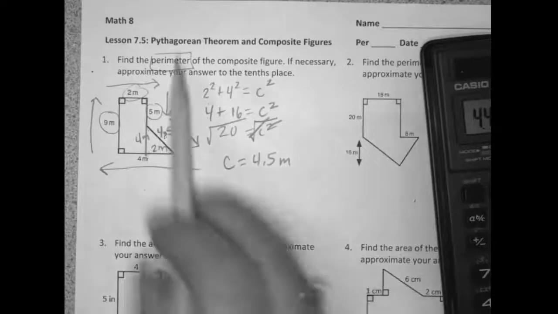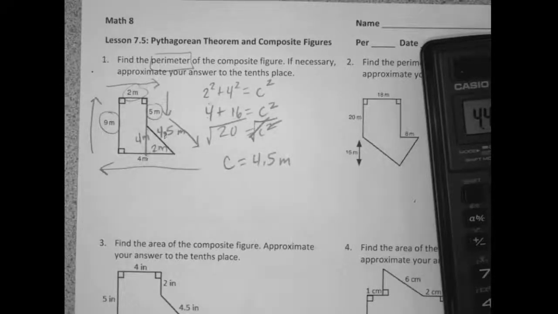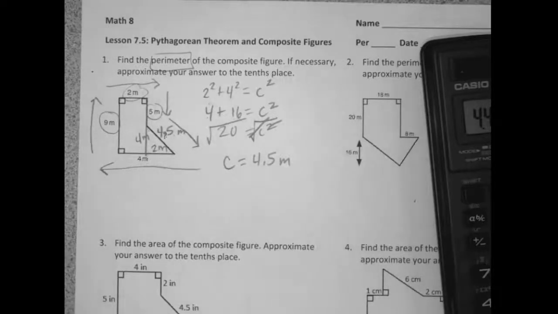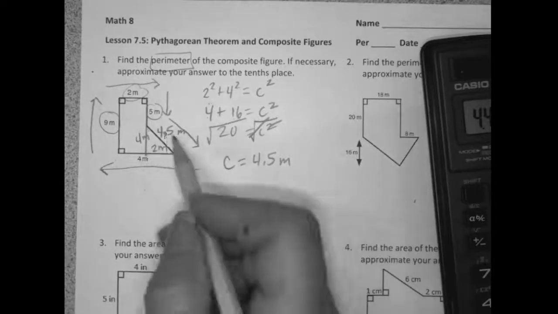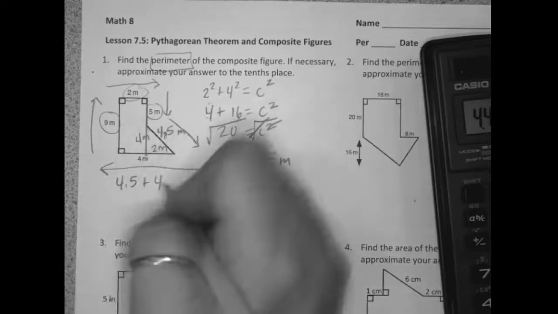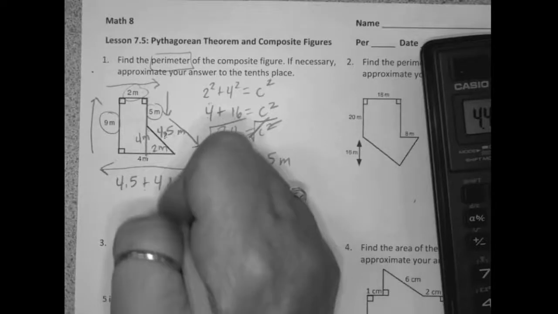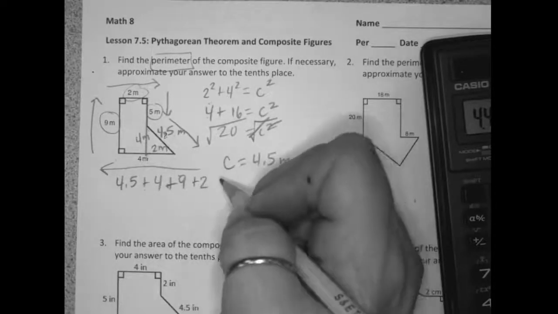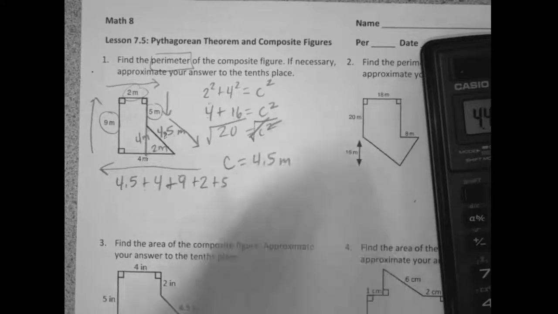So it's asking me for the perimeter. Okay? So I need to add up all my outside measurements. So I'm going to start at my new one. 4.5 plus 4 plus 9 plus 2 plus 5 is going to equal what?